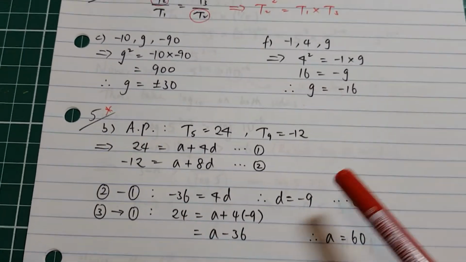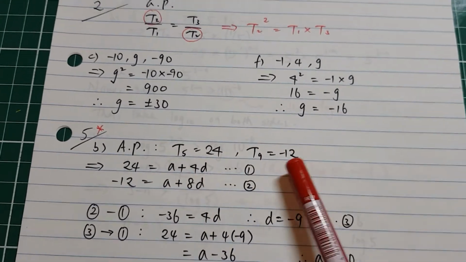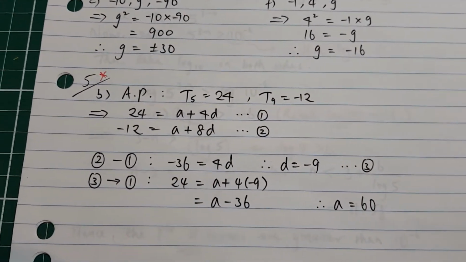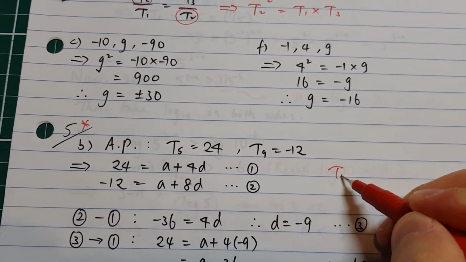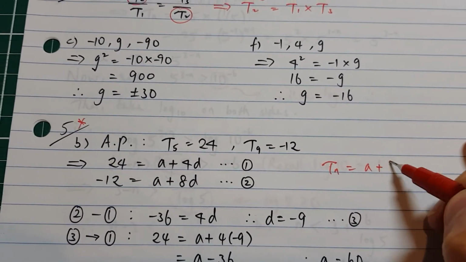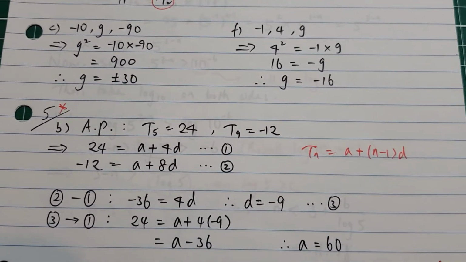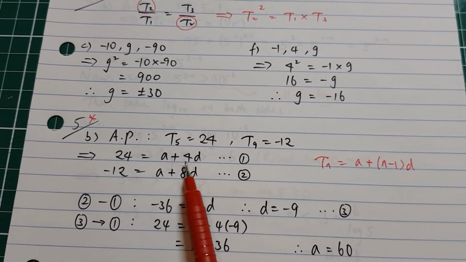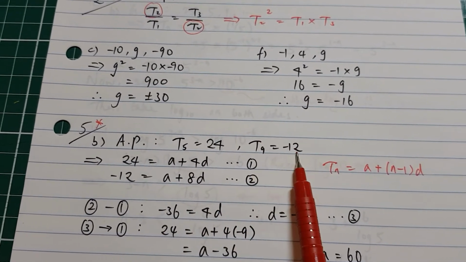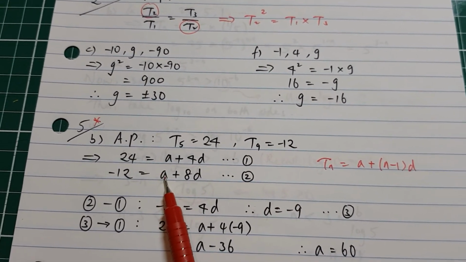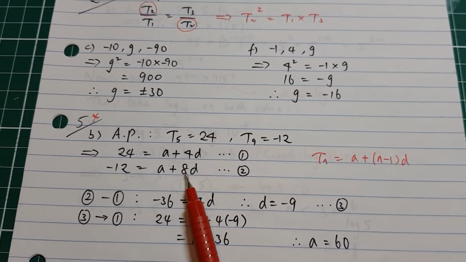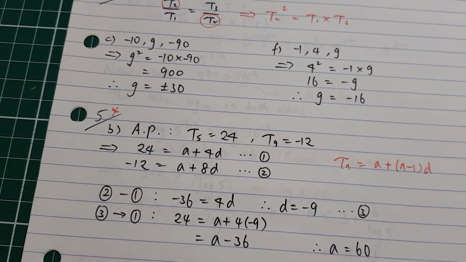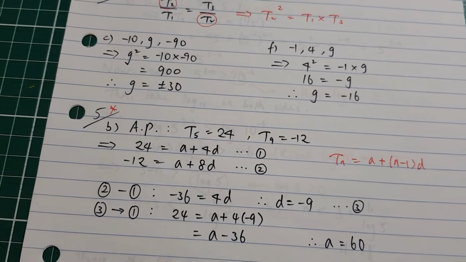So it forms an AP, and you were told that the fifth term is 24 and the ninth term is negative 12. Remember, because it's an AP, you have to use the general formula, that is, the nth term is the first term plus n minus 1 times d, okay? So that means A, we don't know, plus the fifth term, so therefore it's n minus 1, that's 4 times the common difference, equals 24. All right, negative 12, which is the ninth term, is equal to the first term plus n minus 1, so that's 8d. Okay, now all of a sudden this question is a pair of linear simultaneous equations to solve in terms of A and D.